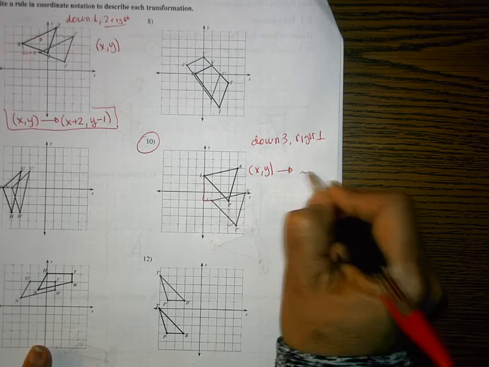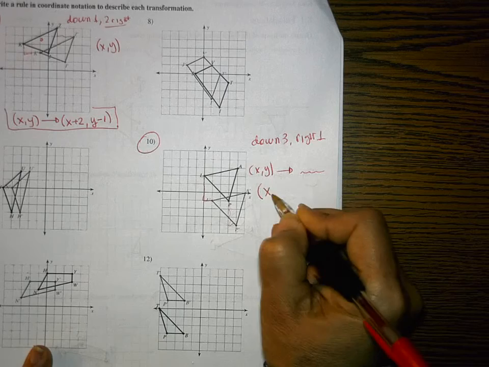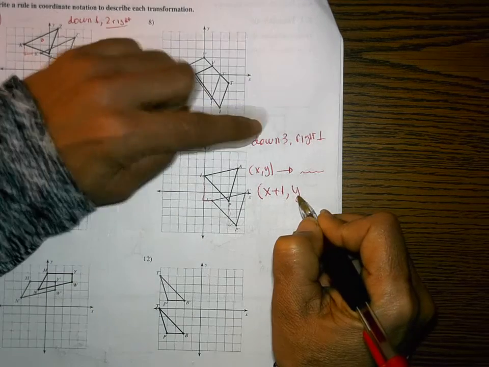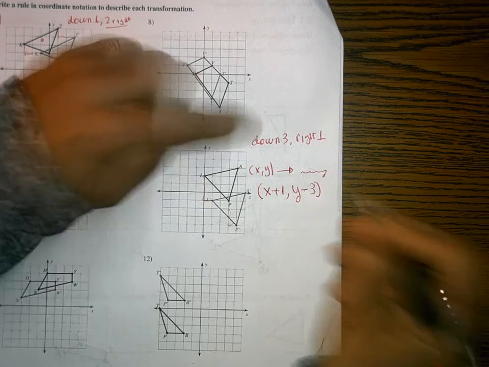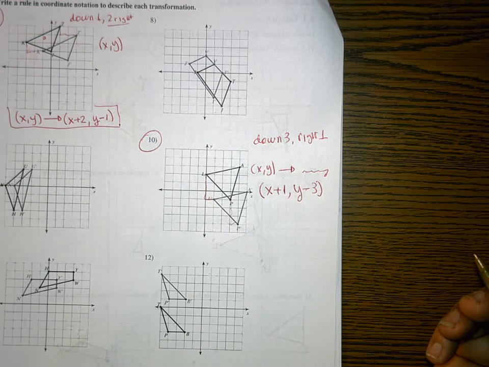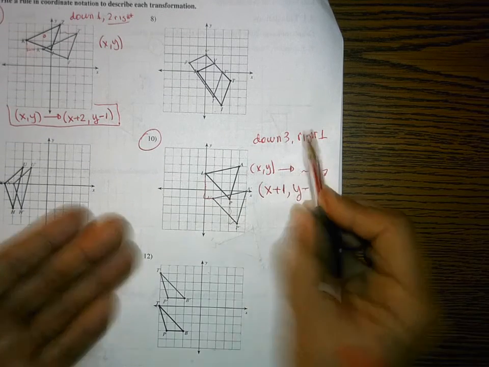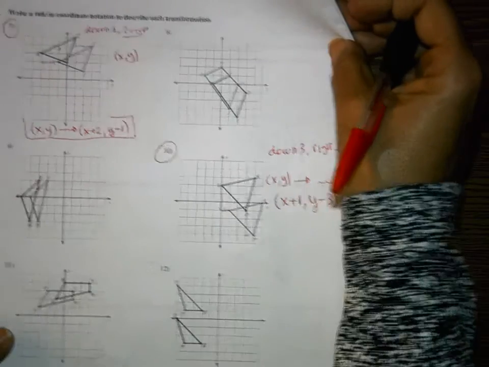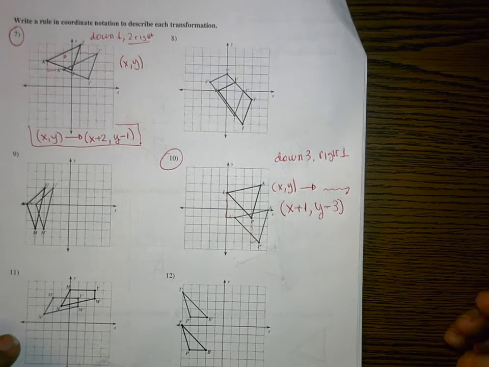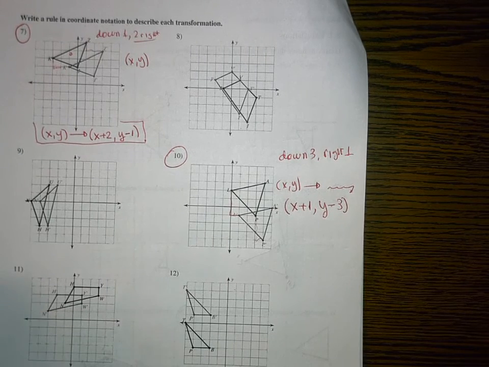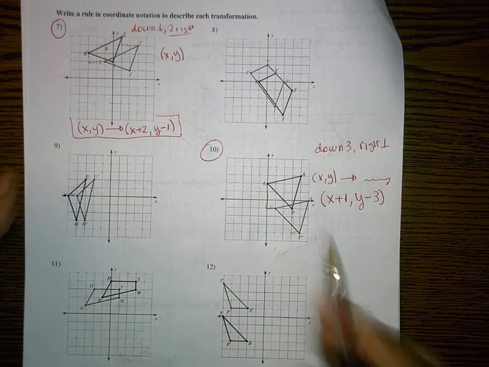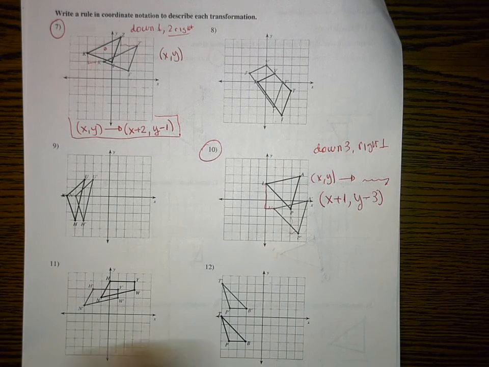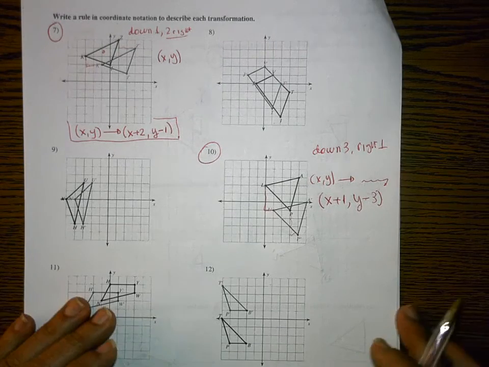I don't have room to write it over here. Let me write it down here. The x's go right 1, so it's plus 1, and the y's go down 3, so minus 3. Okay? So that's what happened right there. Write it in words so you can see, and then go ahead and change it to coordinate notation. And that is how you're going to be doing your worksheet 8.1. Okay? So good luck. Hopefully that helps you. I'm pretty sure you can do the other ones, just seeing how it is slid to one side or the other, up or down, left or right. It's just sliding the figures on the Cartesian plane. Okay? So good luck with your homework.